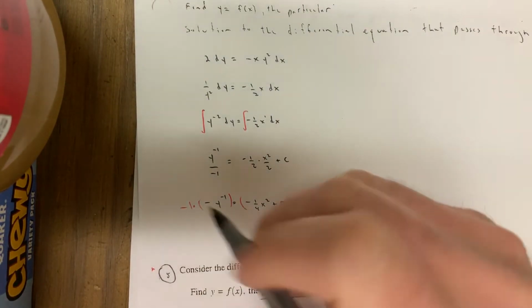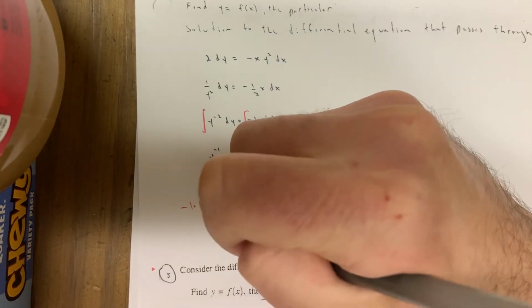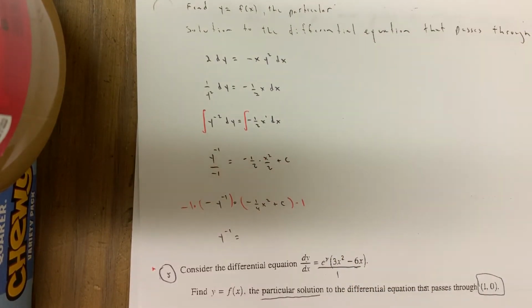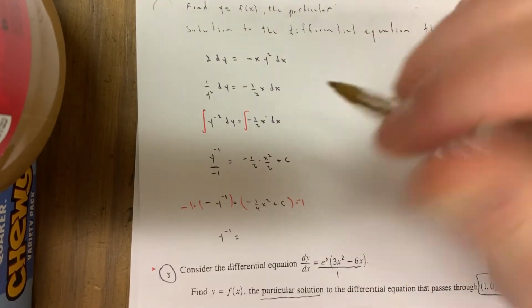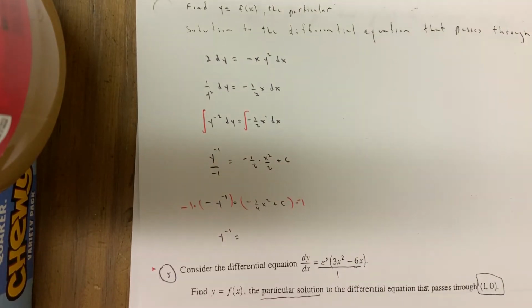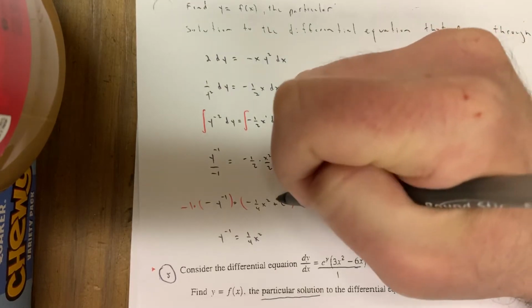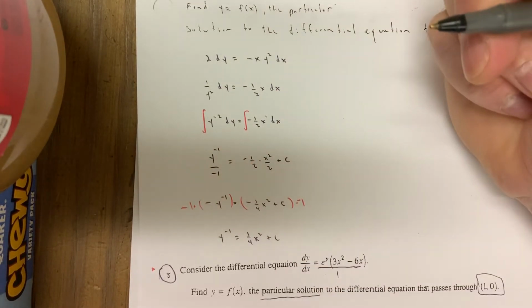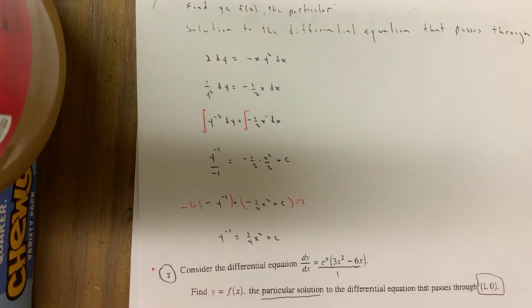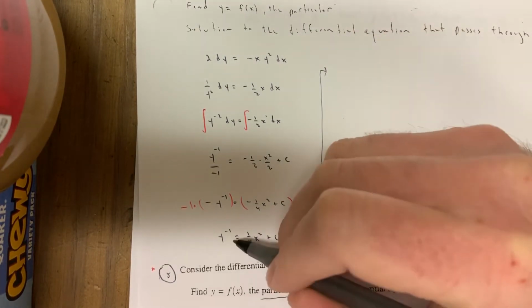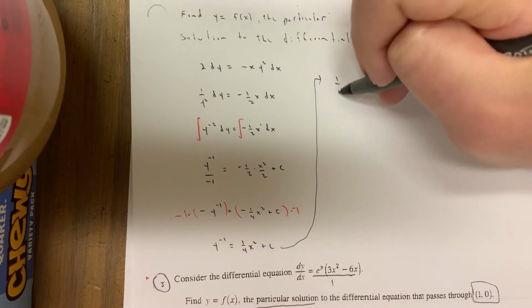All right, and that's going to give me y to the -1 is equal to, and I'm multiplying by -1 over here. Sorry about that, folks, okay? -1 times -1/4 x squared is going to be +1/4 x squared. And then -1 times c, remember, just another c, okay? And right here, you could use this if you want to as your general solution. I'll make the y to the -1 1 over y.